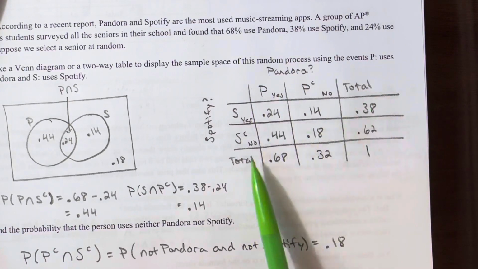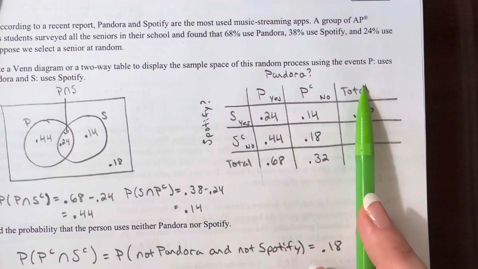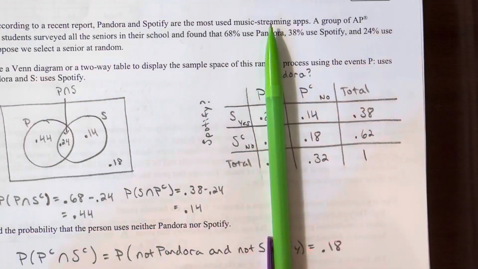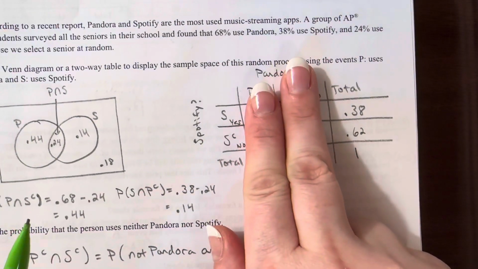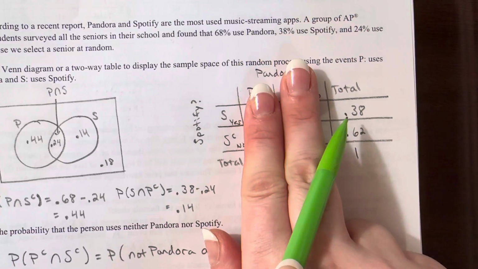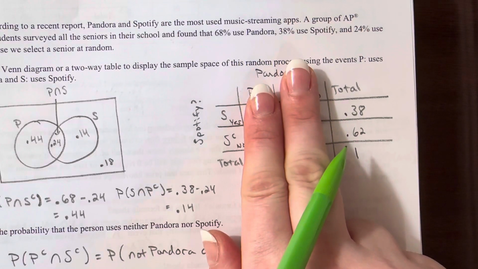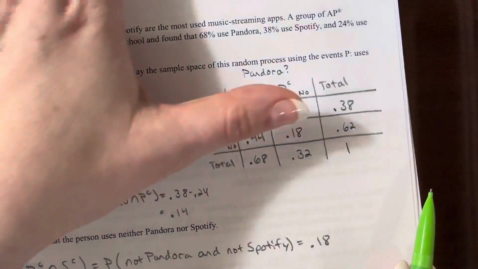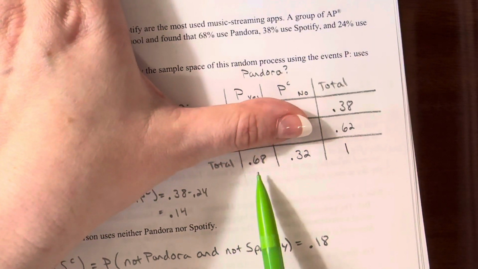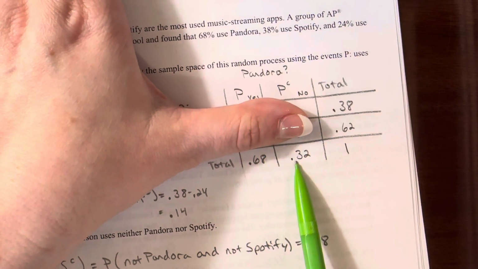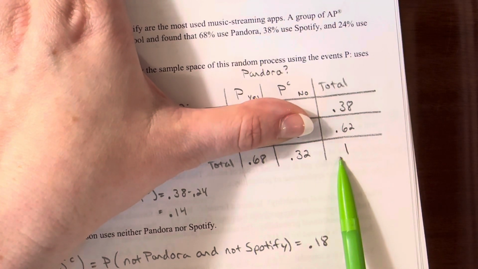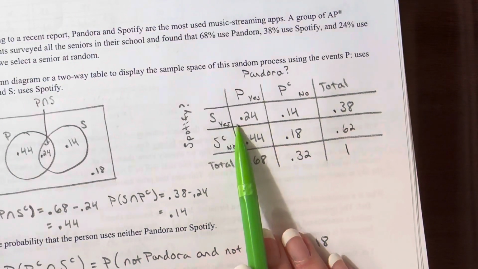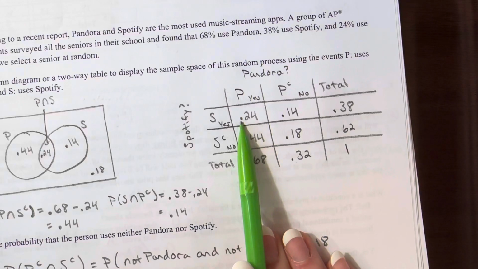You should also have your totals in the margins. So the total Spotify users, if I ignore Pandora entirely, all right, so if I cover this up, ignore Pandora entirely, then I have 38% use Spotify, which means 62% do not, for a total of 100% of the people asked. If I go the other direction and I ignore this way, all right, 68% of students use Pandora, which means 32% did not, which adds up to 1 for 100% of the students. And then 24% use both, so where these two cross each other is where my 0.24 should go.